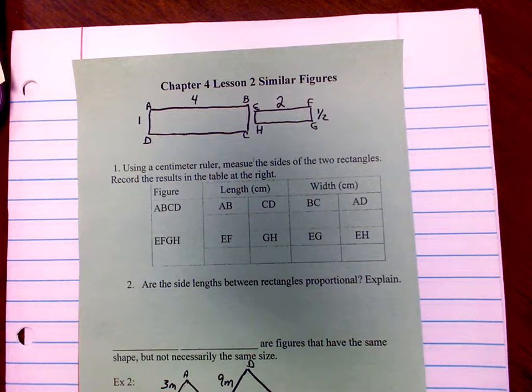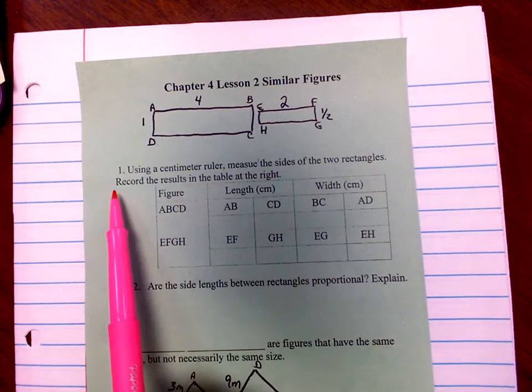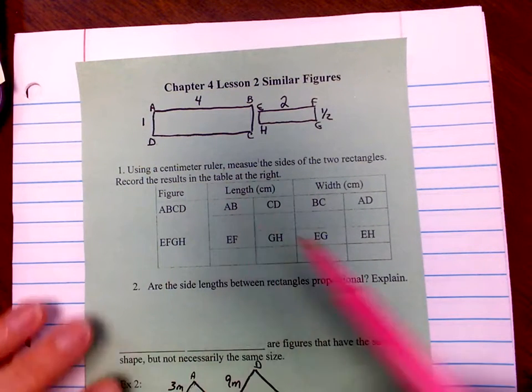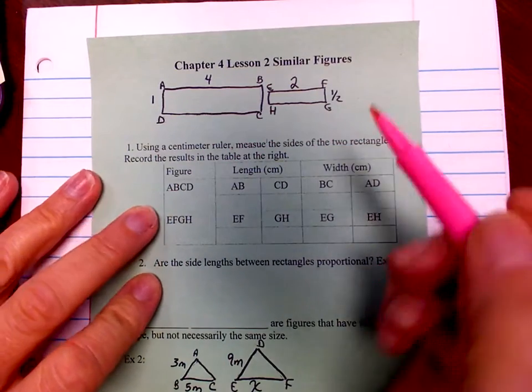This video is about similar figures. These are the notes that we took in class. Using a centimeter ruler, measure the sides of the two rectangles and record the results in the table. Okay, so we've kind of filled in the numbers for you.